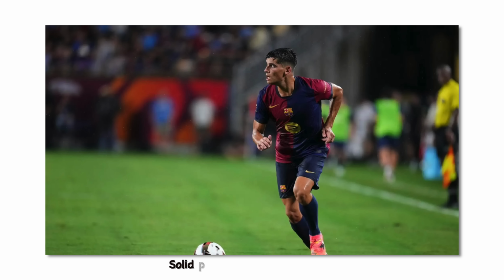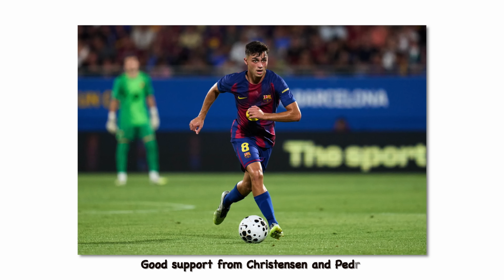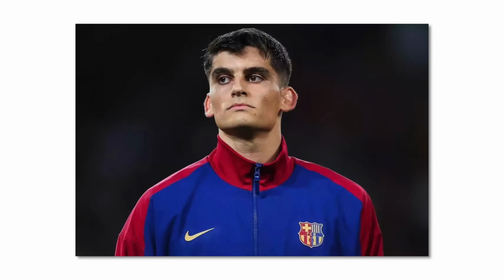So I think today he had a really good game, because I think he was being targeted early on by Adrian Lisa on the right-hand side. So I think he did really well, and Christensen was able to cover for him. Pedri was also able to cover for him. So I think he played a good game today.